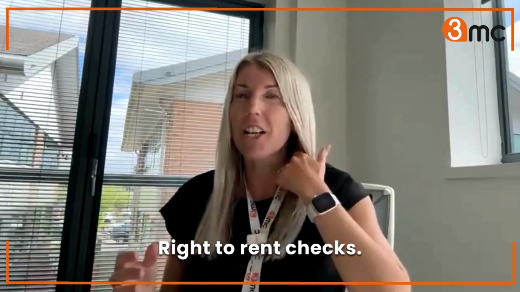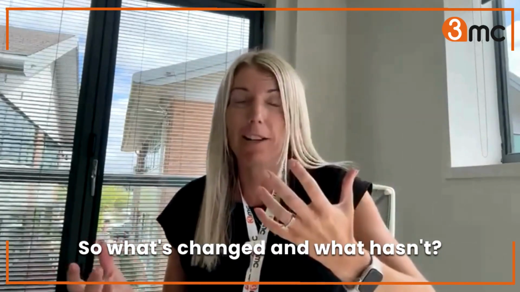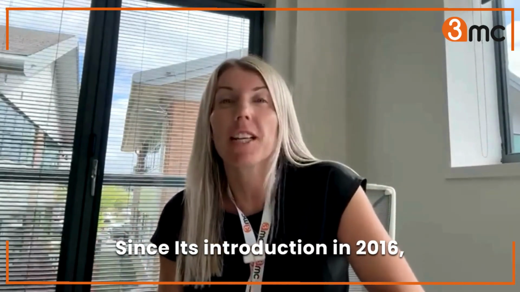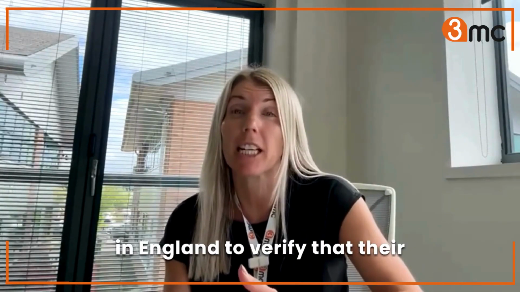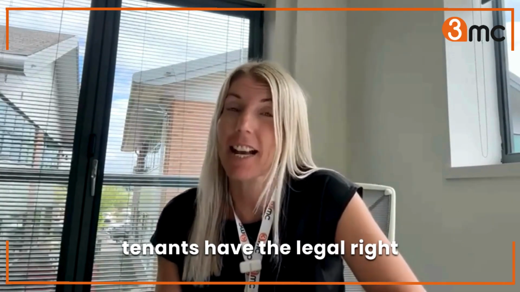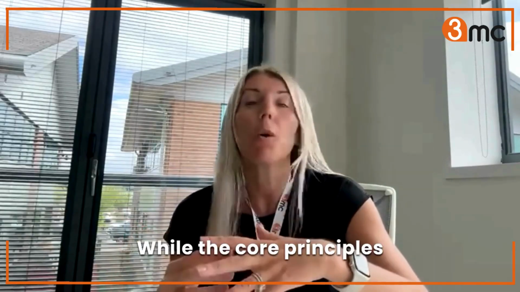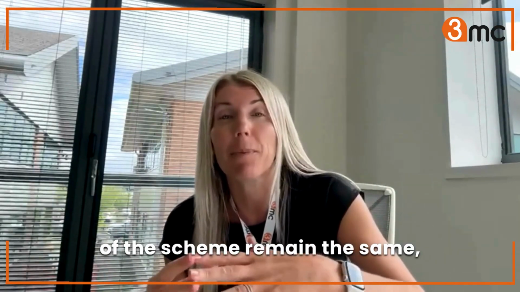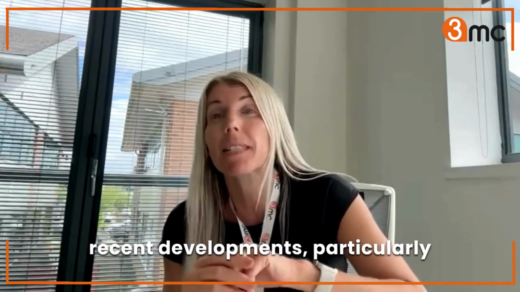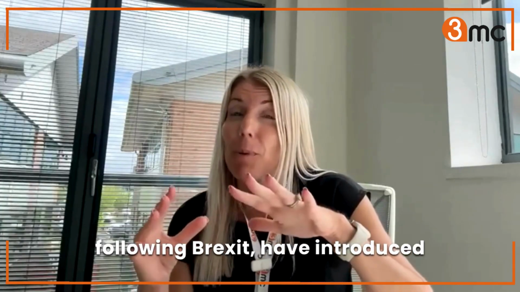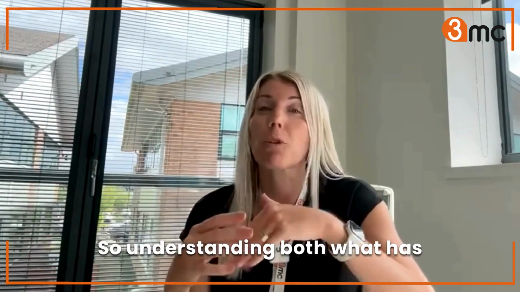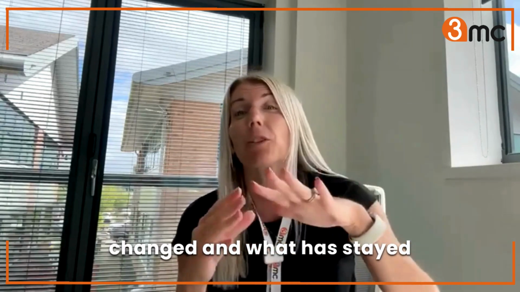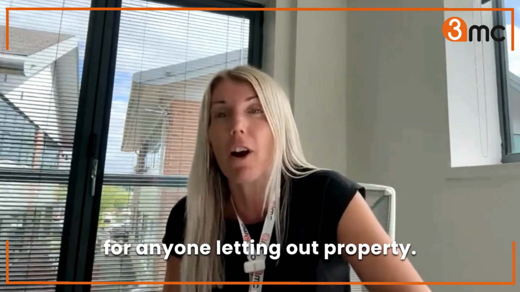To rent checks. So what's changed and what hasn't? Since its introduction in 2016, the UK's right to rent scheme has required landlords in England to verify that their tenants have the legal right to live in the country. While the core principles of the scheme remain the same, recent developments, particularly digital options and changes following Brexit, have introduced new considerations for landlords. So, understanding both what has changed and what has stayed consistent is crucial for anyone letting out property.